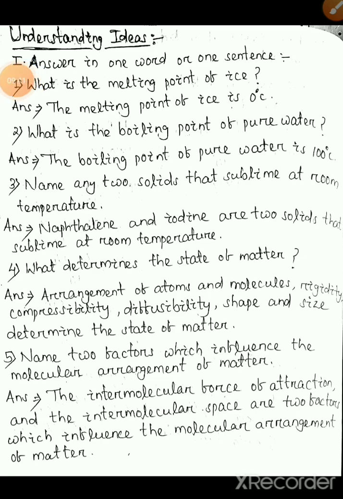Next one, understanding ideas, and there is given answer in one word or one sentence. So we have to write the answers in one word or one sentence. First one, what is the melting point of ice? The melting point of ice is 0 degrees Celsius. Second question, what is the boiling point of pure water? The boiling point of pure water is 100 degrees Celsius.